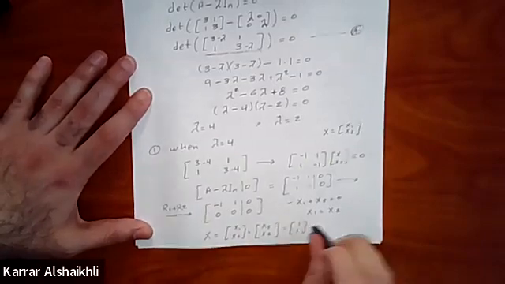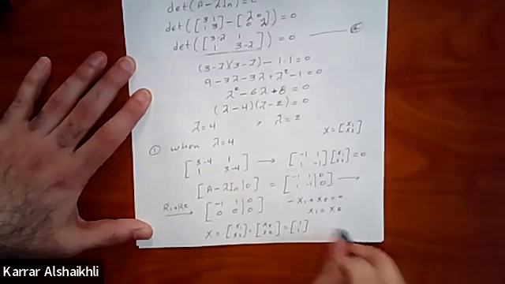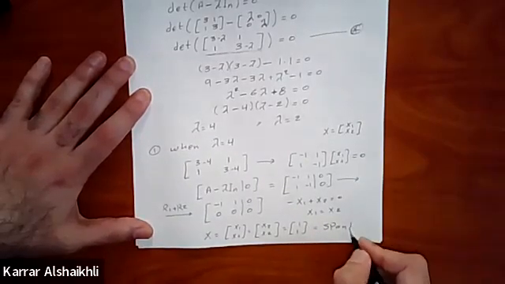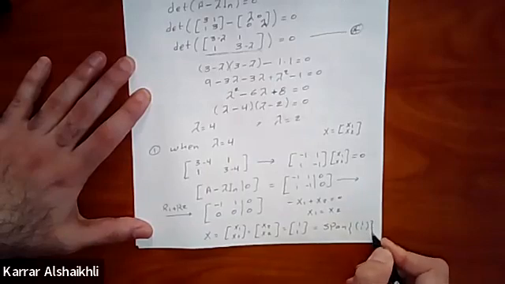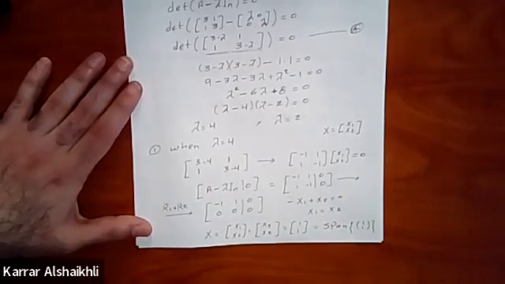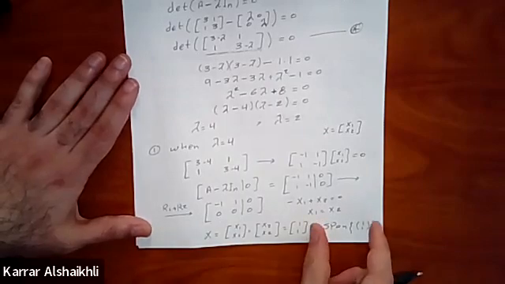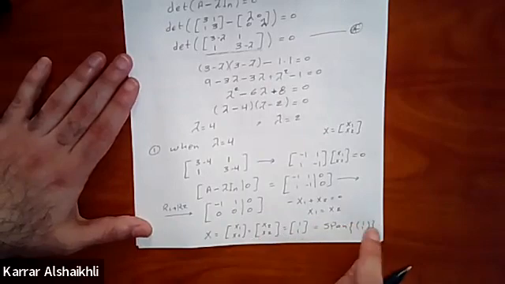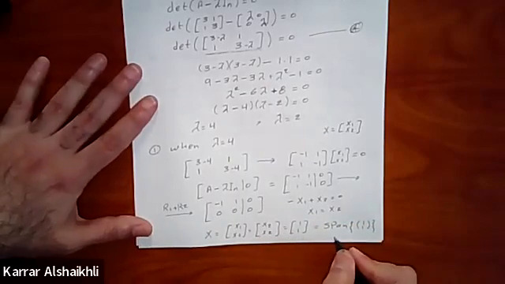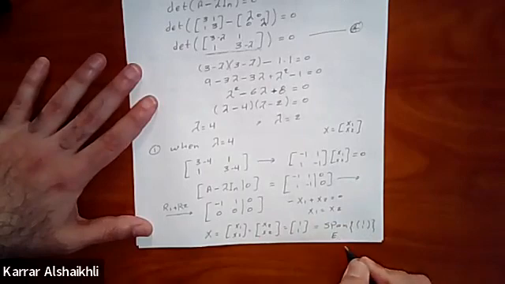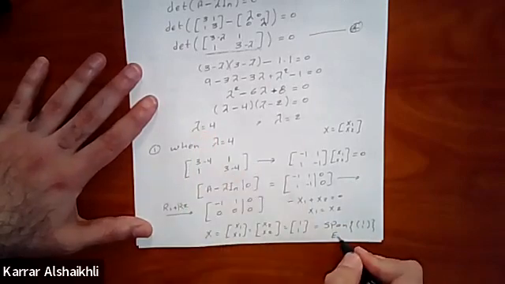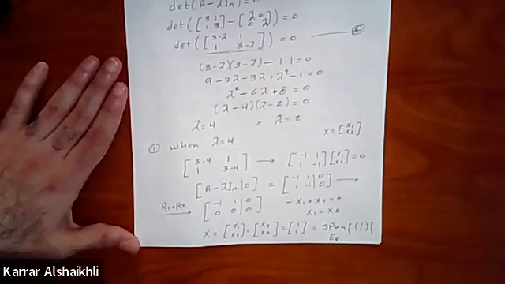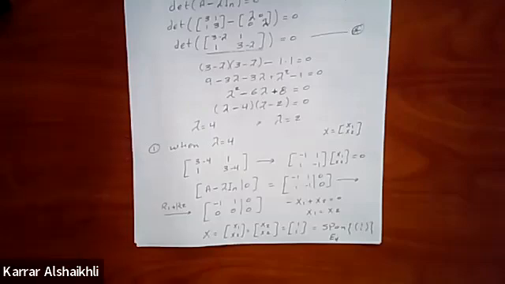Let's do it on another page. It's the same thing, the span of 1, 1. So you can write down the span. This is the same thing, the eigenvector. The span of 1, 1, which is the eigenspace E, the eigenspace when lambda equal 4. This is only when lambda equal 4.